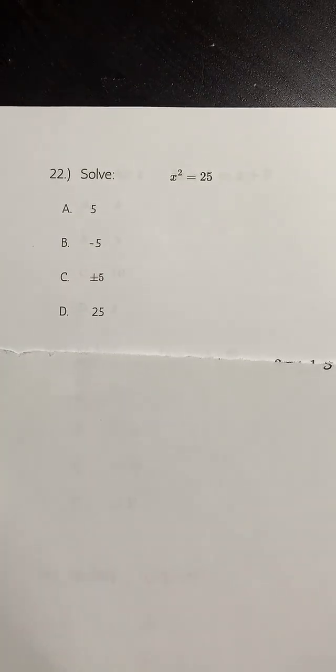All right. So next one, we have x squared is equal to 25. Is your answer A, positive 5, B, negative 5, C, plus or minus 5, or D, 25? Put your answer in the chat.